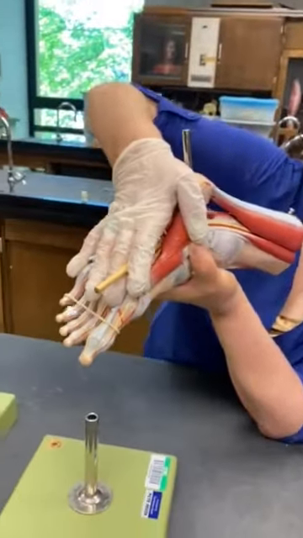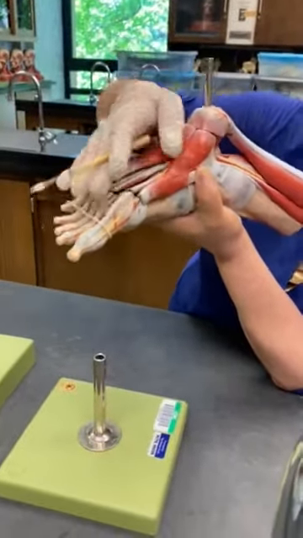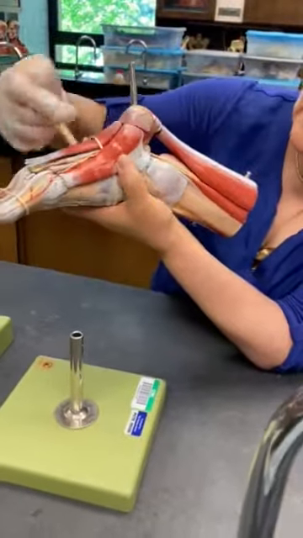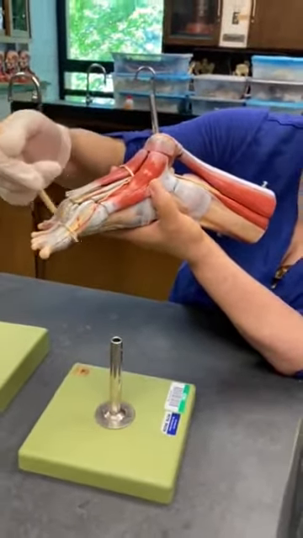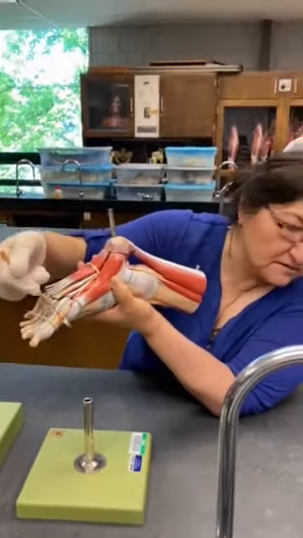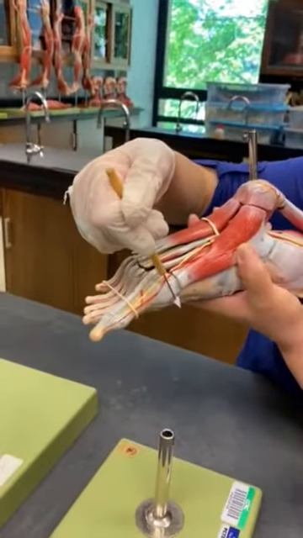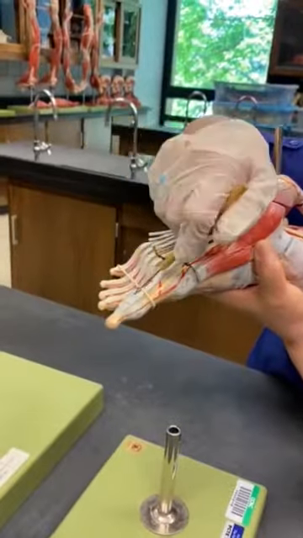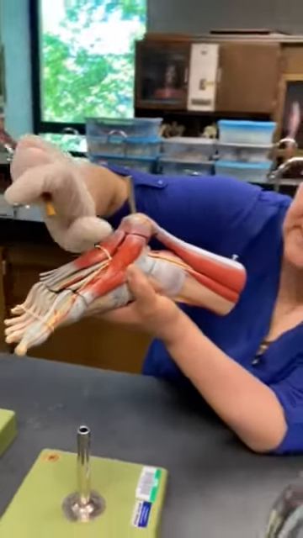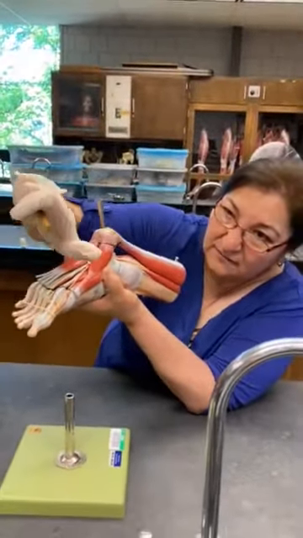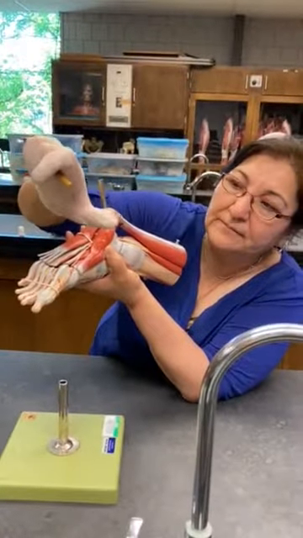And the insertion is proximal phalanx of digit 2. See? It is the proximal phalanx of digit 2. That makes sense, yeah? And the action is going to be what? Abduct digit 2. When you move, that's abduction, that's adduction. Pretend this is your toe.